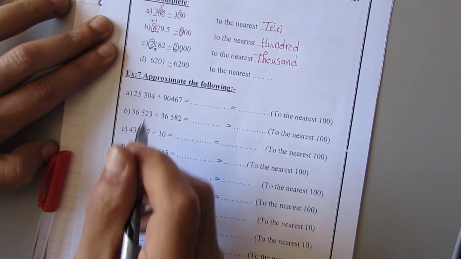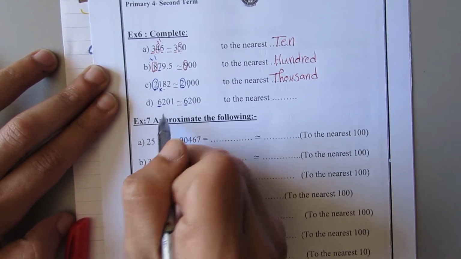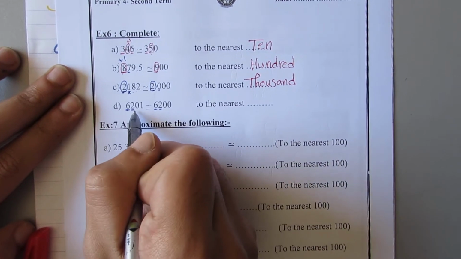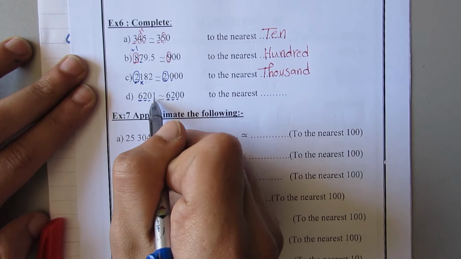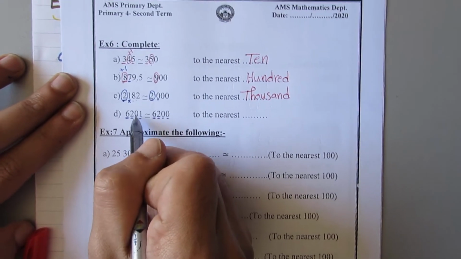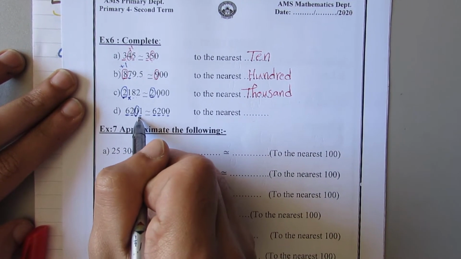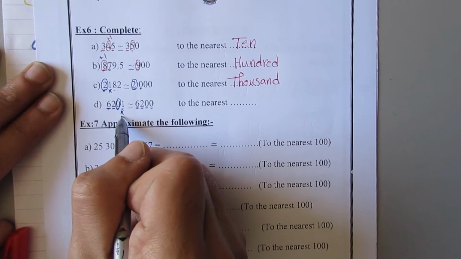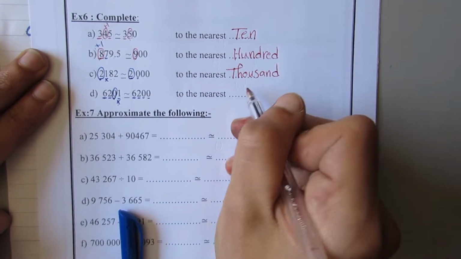The next number, we have 6, and after approximation it's still 6. We have 2, and after approximation it's still 2. We have 0, and after approximation it is still 0. And this one is turned into 0. This one is trying to help the previous digit, which is 0, but 1 is a small or weak number, so it doesn't help the 0 and it is turned into 0. So here we approximate to the nearest 10.